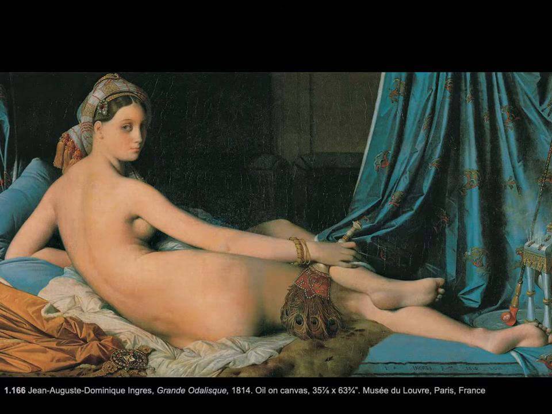We also have a variety of textures in the artwork. We have this beautiful satin curtain on the right that has this ornate pattern to it. She holds a fan with peacock feathers. There is this fur underneath her.